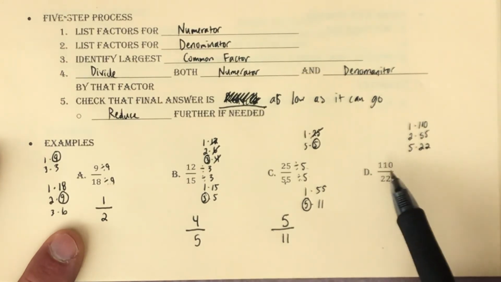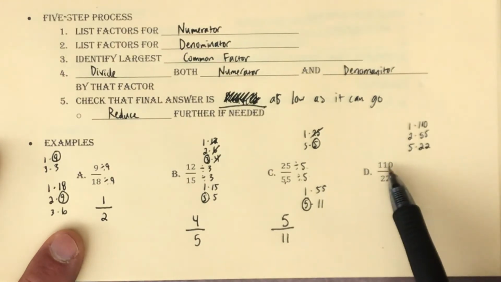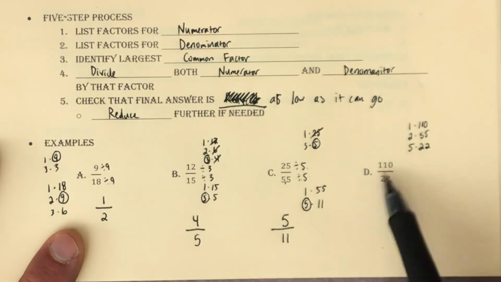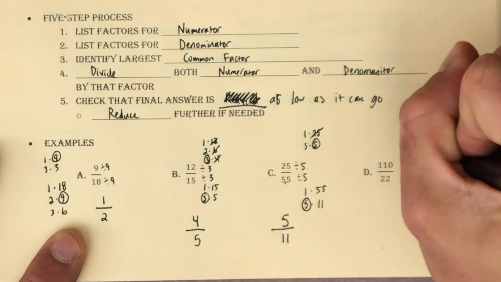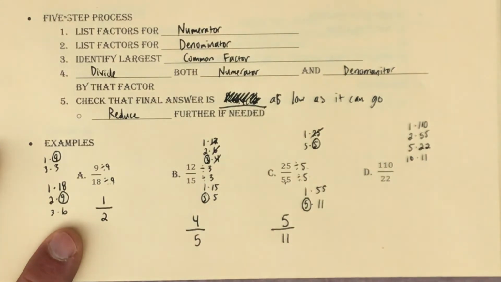Is 7 a factor? If I look at it real quickly, no. Is 8 a factor? No. Is 9 a factor? No, because the digits don't add to a multiple of 9. Is 10 a factor? Well, it ends in 0, so it is. So 10 times 11, and 11's already on my list, so this should be the complete list of factors for 110.